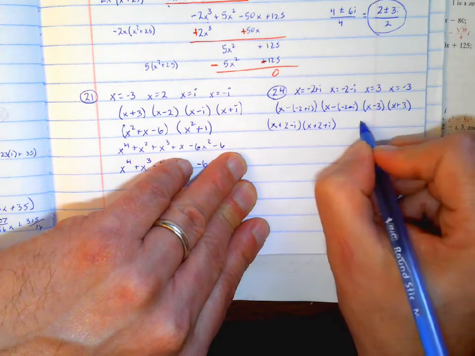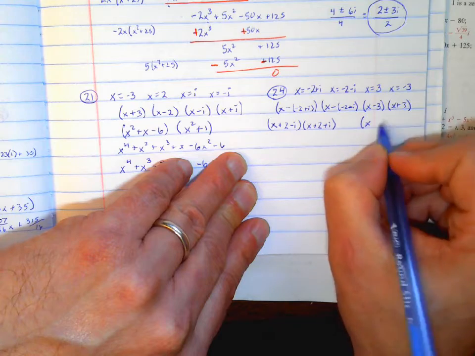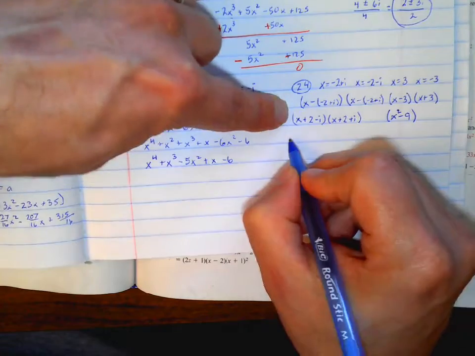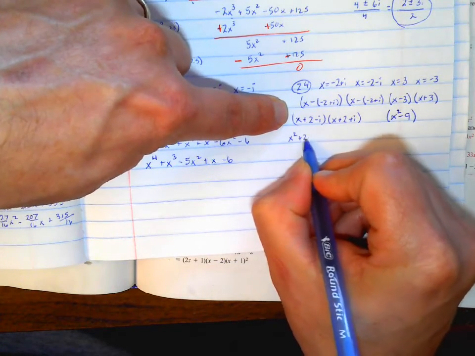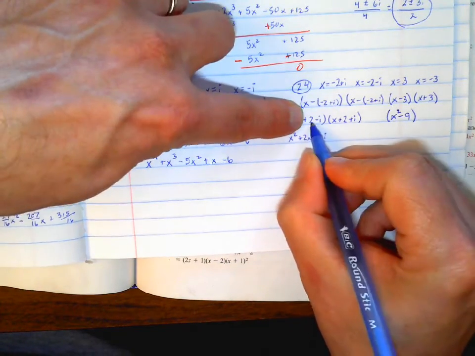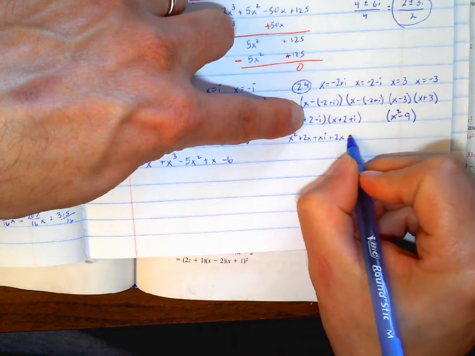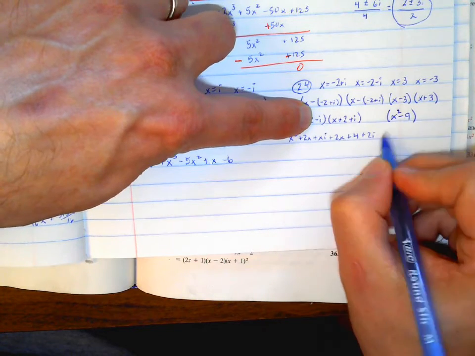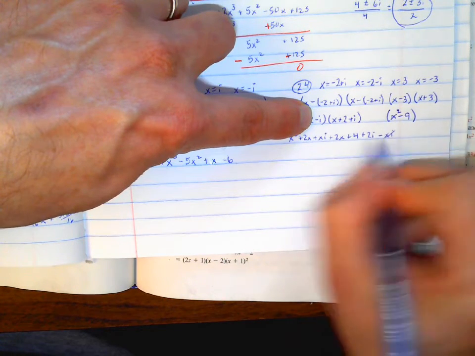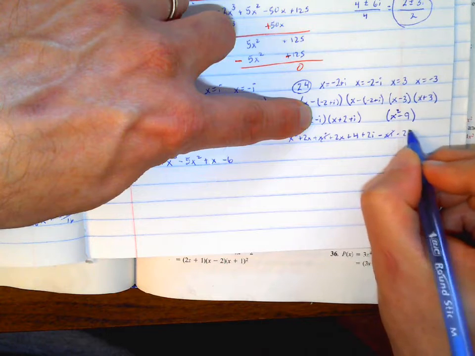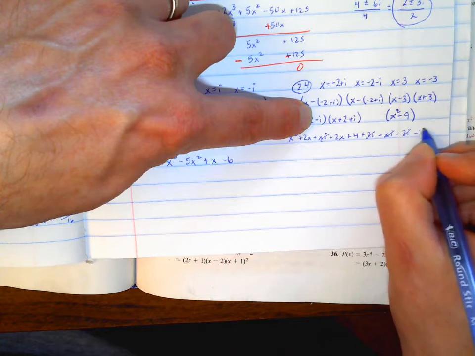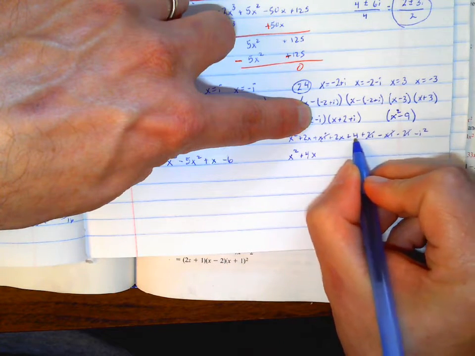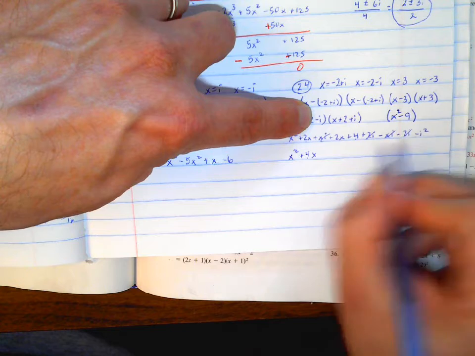I can multiply these together a while. It'd be x squared minus 3 and plus 3 cancels out, it'd be minus 9. Okay, if I distribute everything through here, x squared plus 2x plus xi, take the 2 through, plus 2x plus 4 plus 2i, negative xi cancels out, minus 2i cancels out, minus i squared. So this gives us x squared plus 4x, and then this would be -1 times -1 is 1. 4 and 1 give you 5.